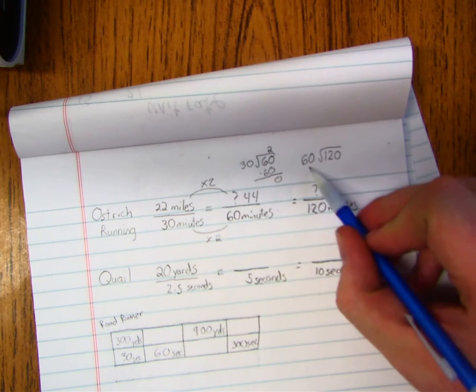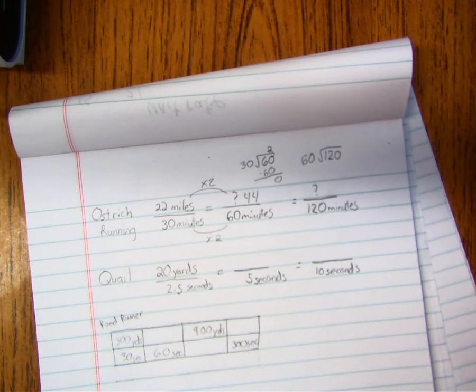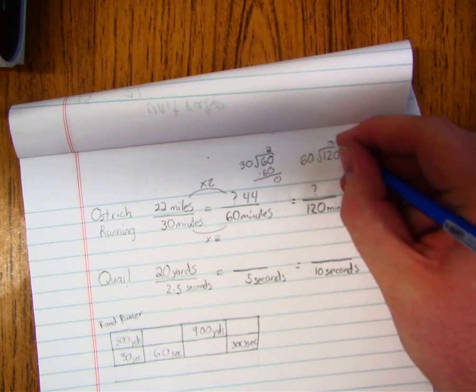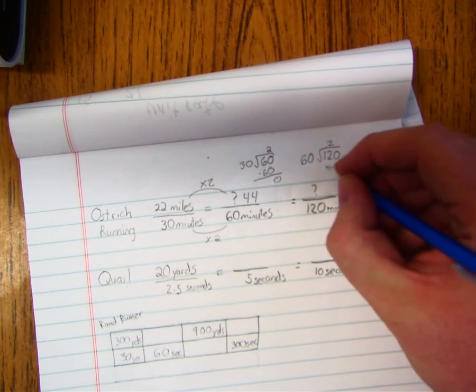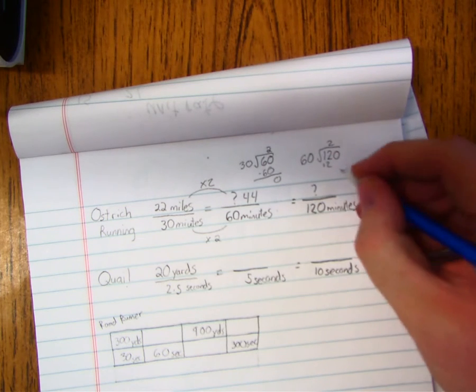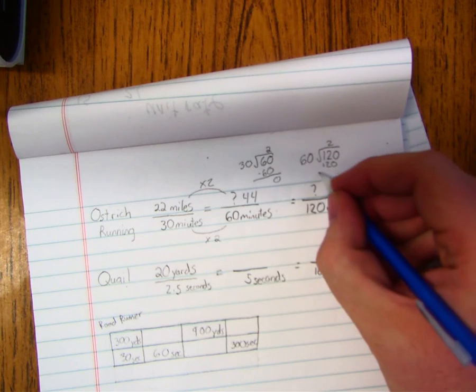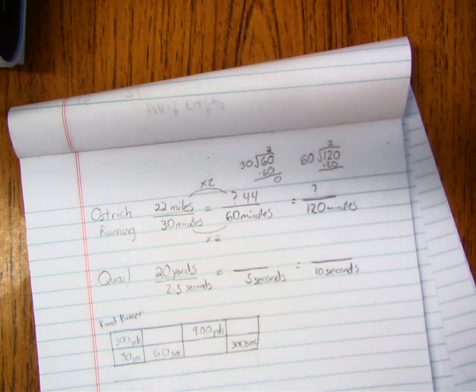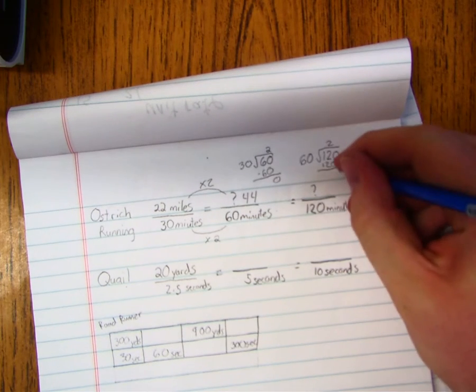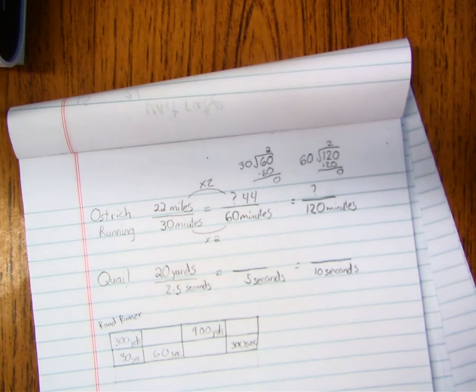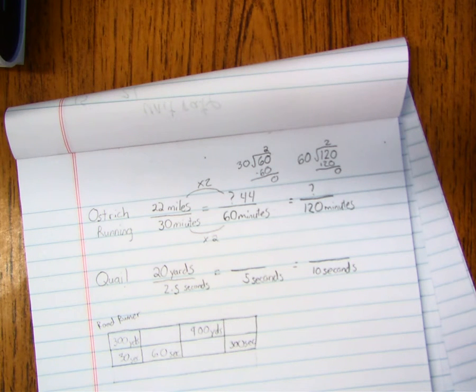Alrighty. And I could say, well, I think 60, I think that's going to go in there twice. 2 times 6 gives me 12 with a 0. Okay, 120. Perfect. So, subtract that, and look at that. 2 with a remainder of 0.